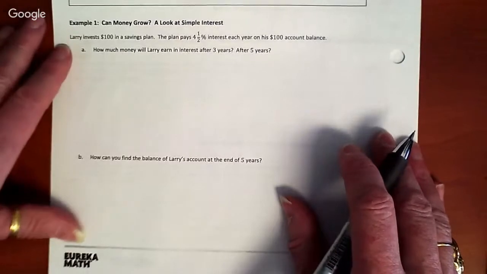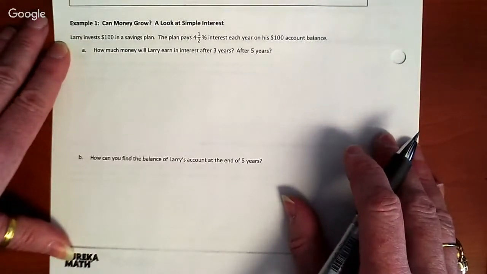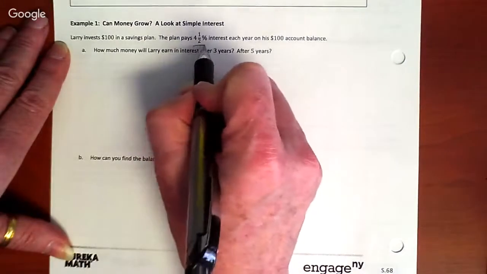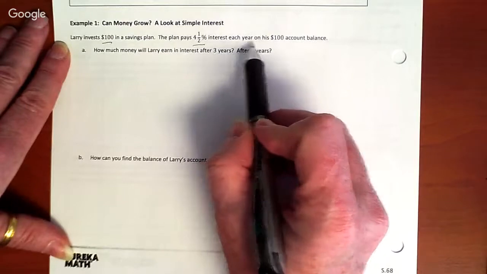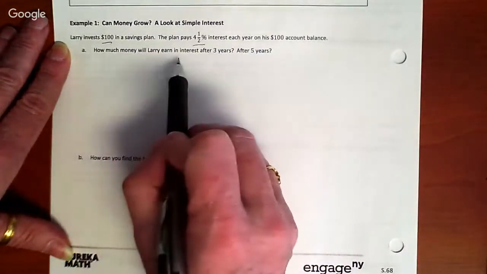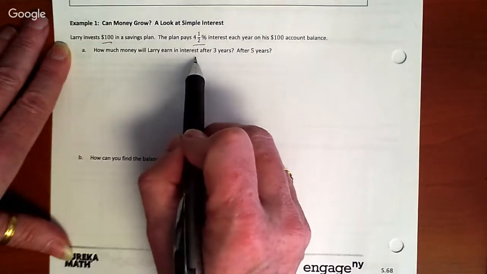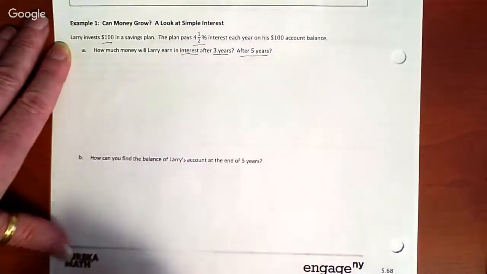Okay, we have Larry invests $100 in a savings plan. The plan pays 4.5% interest each year on his $100 account. How much will Larry earn in interest after 3 years and after 5 years?